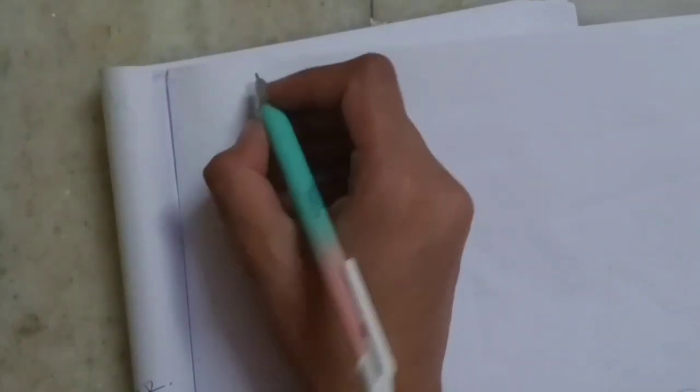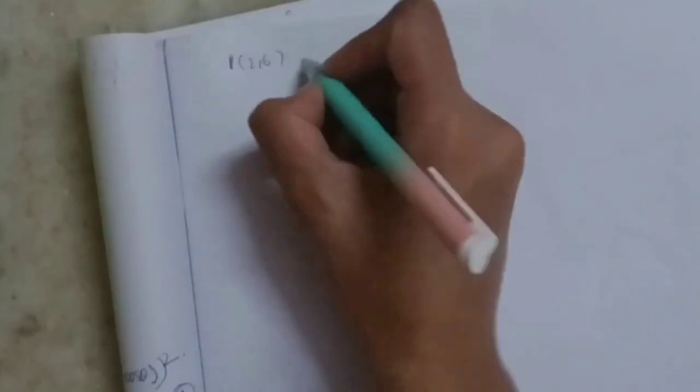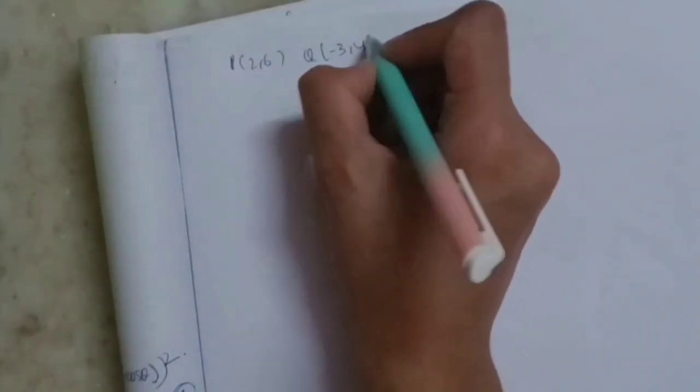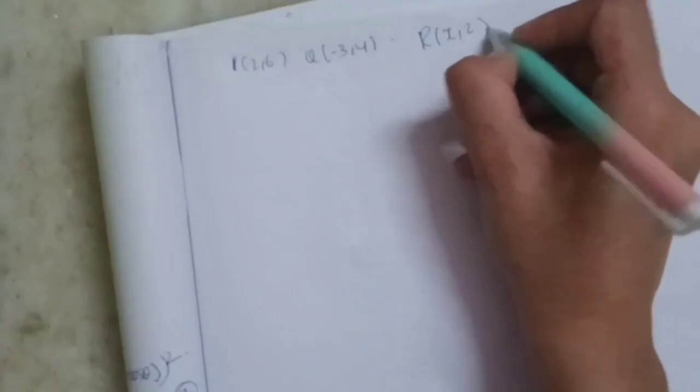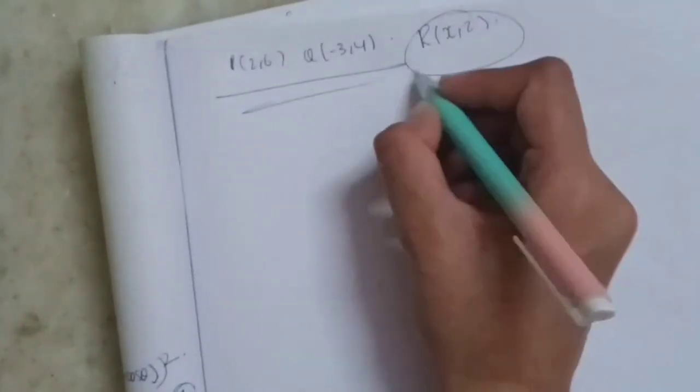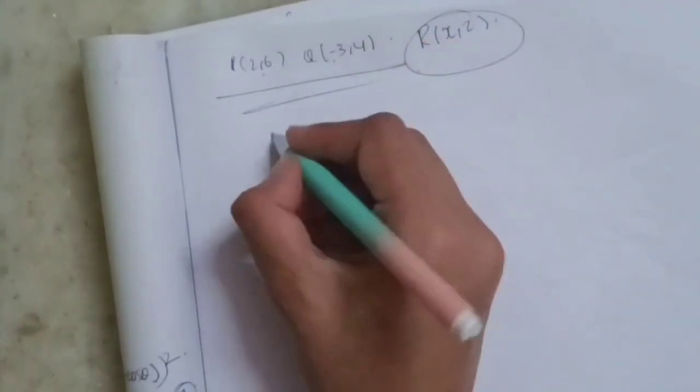So what is PR here? Let us copy the coordinates here first. P is 2 comma 6, Q is 3 comma minus 4, and R is x comma 2. So this R is equidistant from both P and Q.